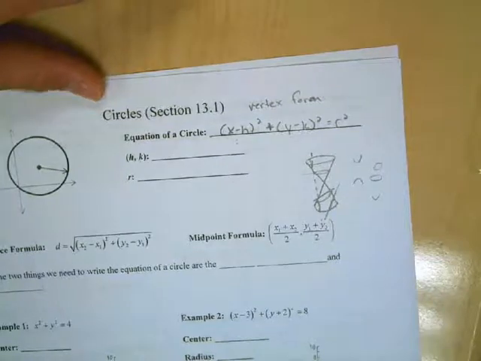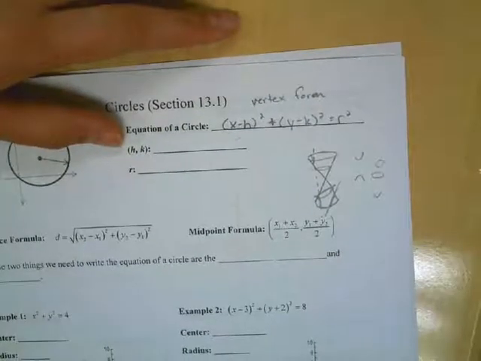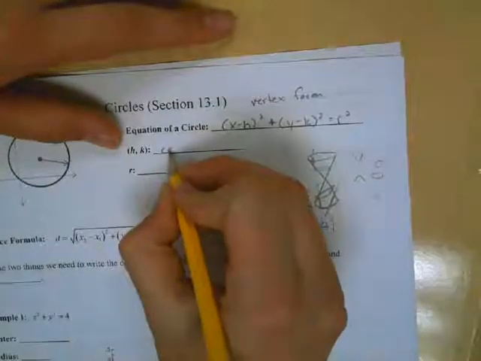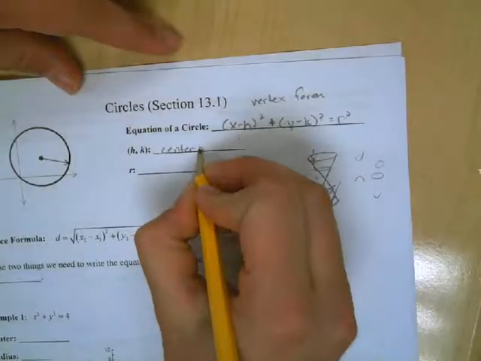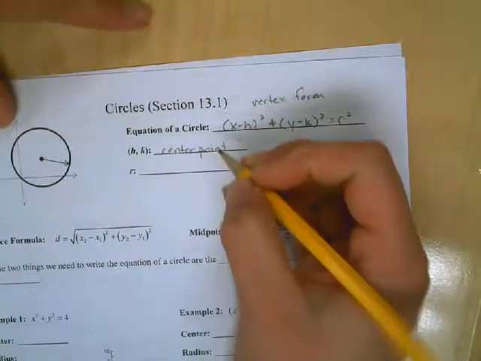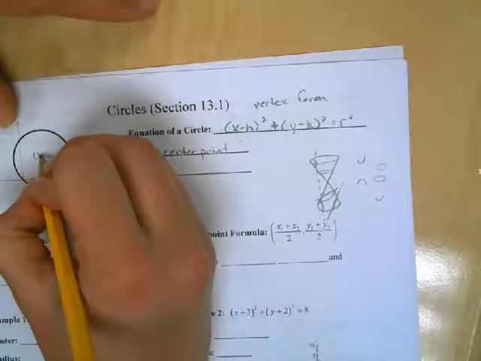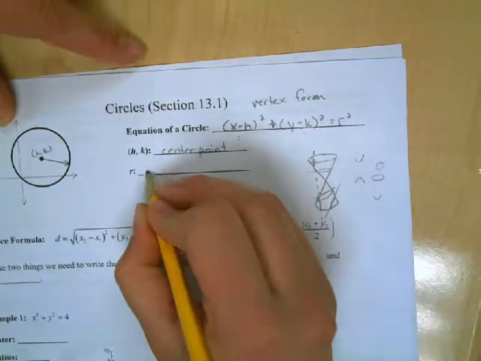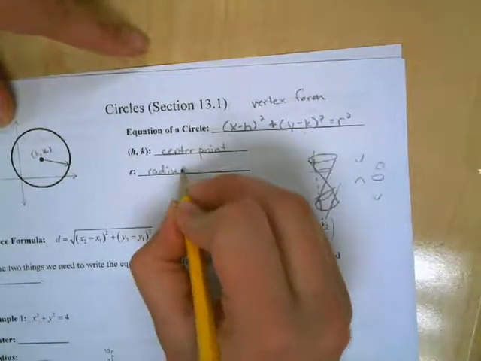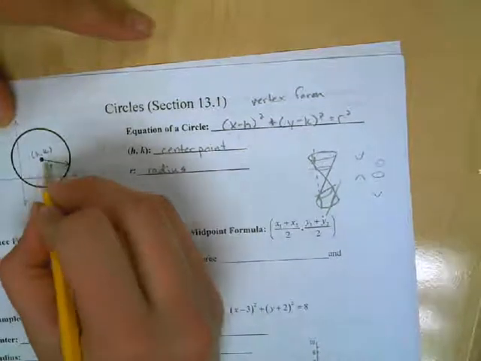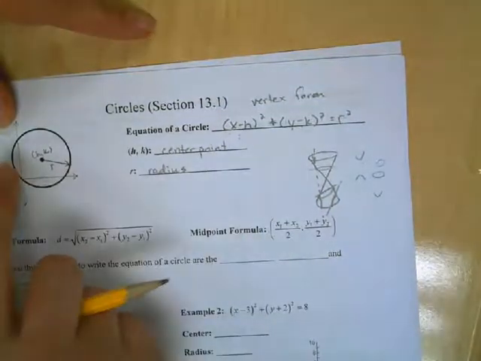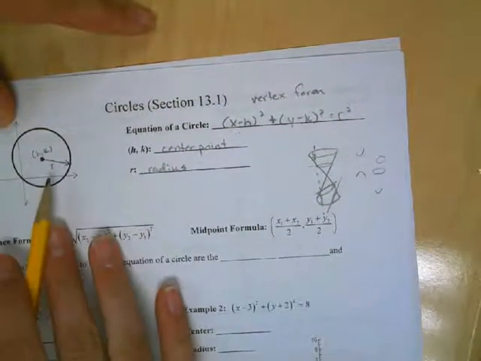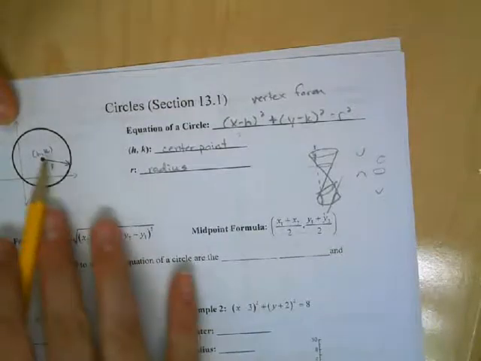Now, (h, k) is my center point. Looking over here at our diagram, this would be my (h, k), which is the exact center. And r, of course, is the radius, which is from the middle to the outside. That's important: it's from the center to the outside. Keep that in mind as we go through today.